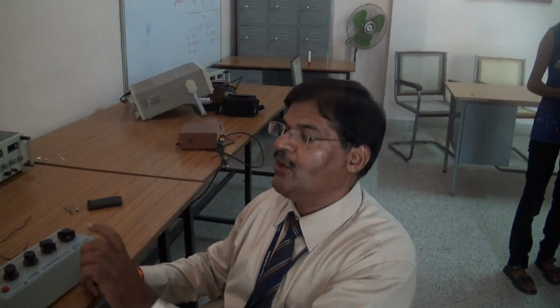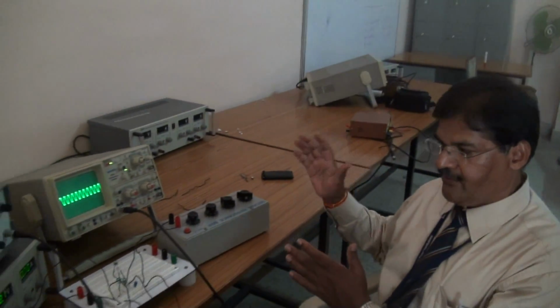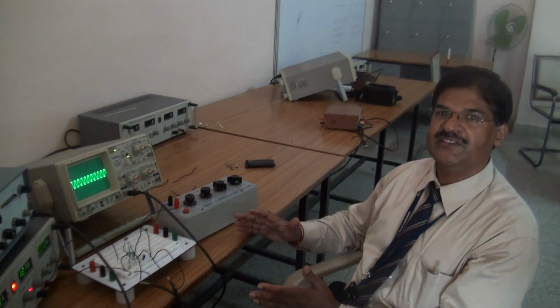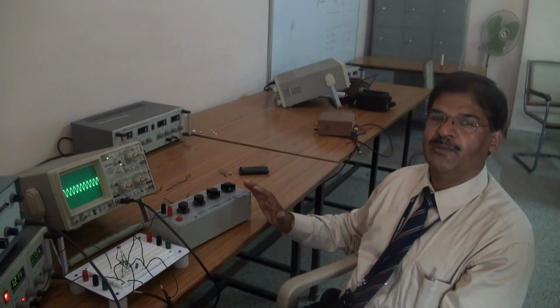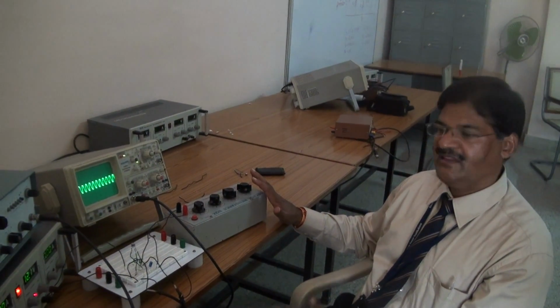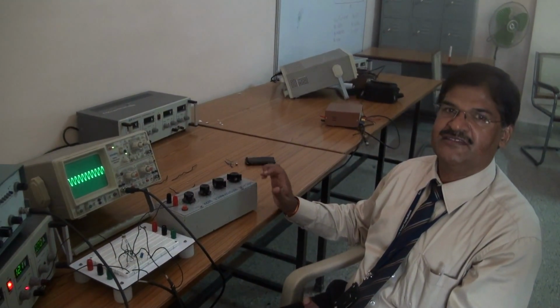I'll repeat once again. We have to connect the DRB in series with the input circuit, keeping the DRB value to minimum. Then we have to increase such that the output reduces to 50%. In the same way, we have to keep the DRB value to maximum, connect in parallel with the output circuitry, keep decreasing until the output reduces to 50%, and that value will be the output impedance of this amplifier. So this is how we have to measure input and output impedances.